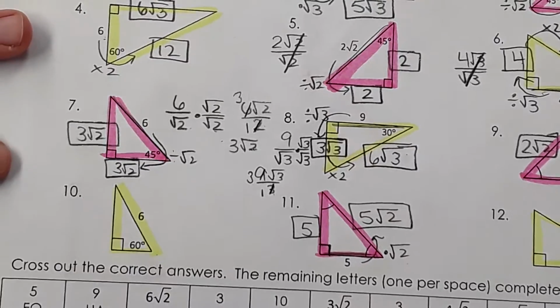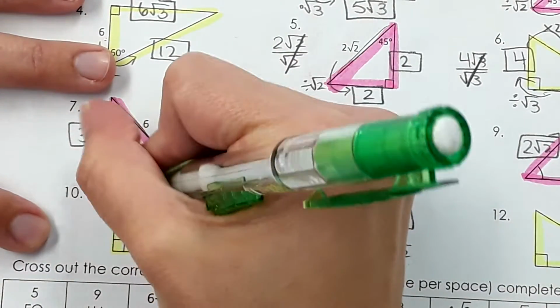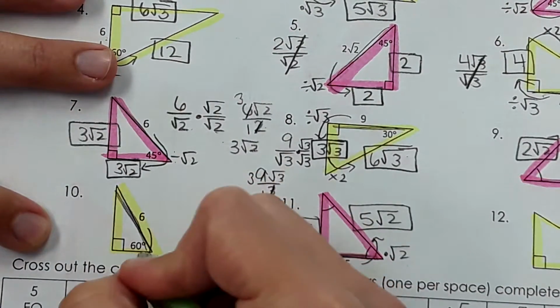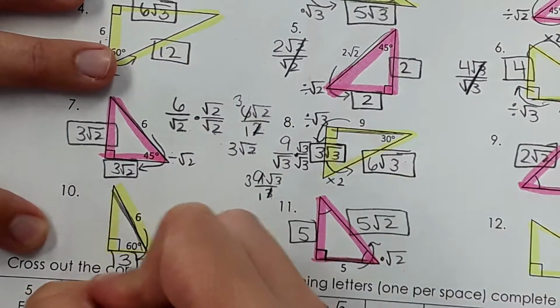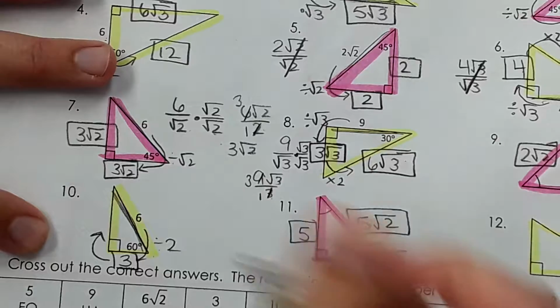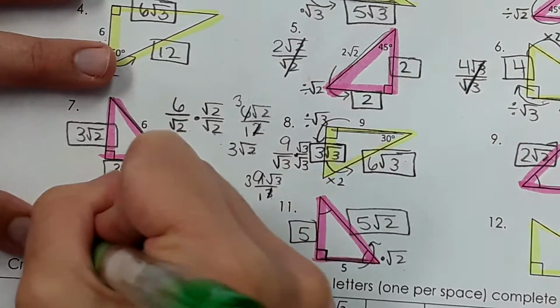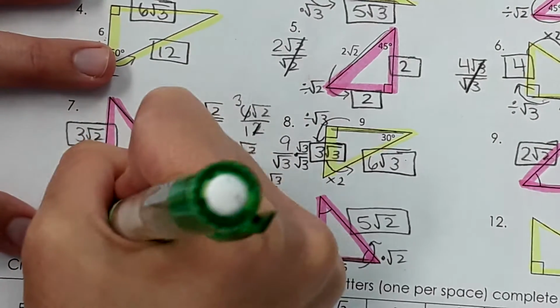Okay, number 10. We're given the hypotenuse this time. We can divide that by 2 to get the shorter side. It'll be 3. And then to get this longer leg, we just multiply by square root of 3. So we get 3 square root of 3.